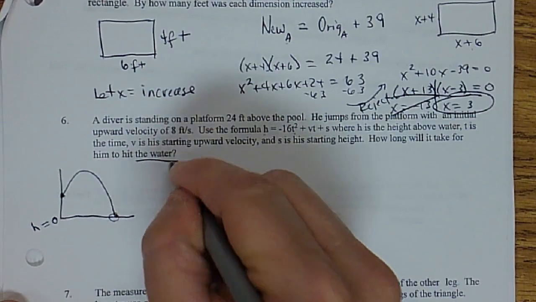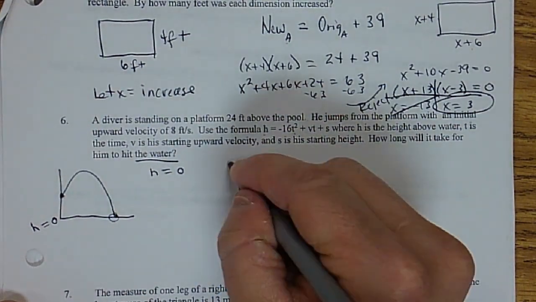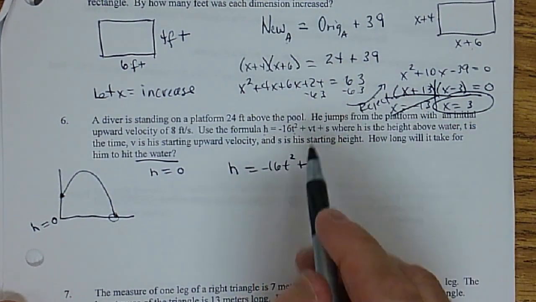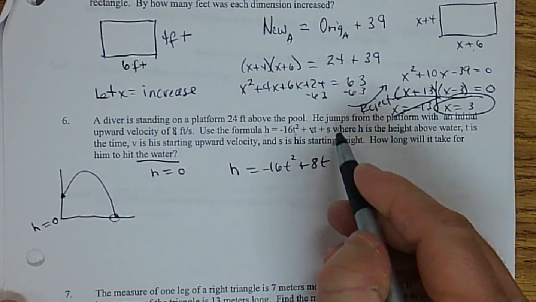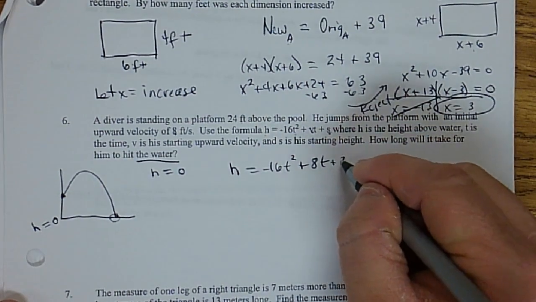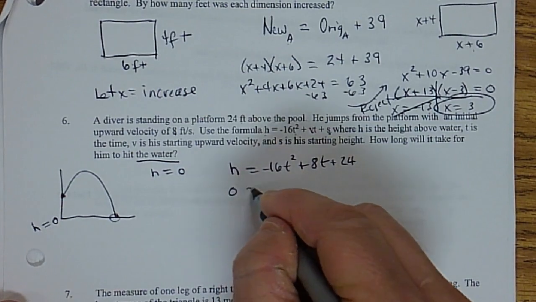So I'm going to say, hit the water, I know the height has to be 0. So very simply, I take the equation for the quadratic they gave me. Now v is the velocity, they give me 8, put it in for the v. S is your initial height above the ground, 24. And all I know is that height is 0, so I put a 0 right in for the height.